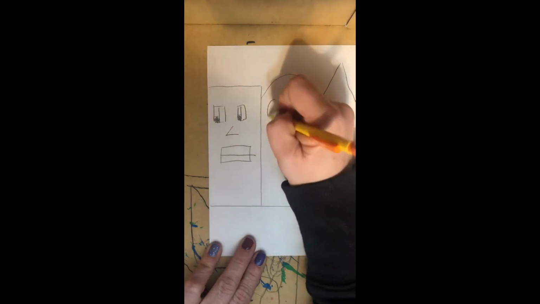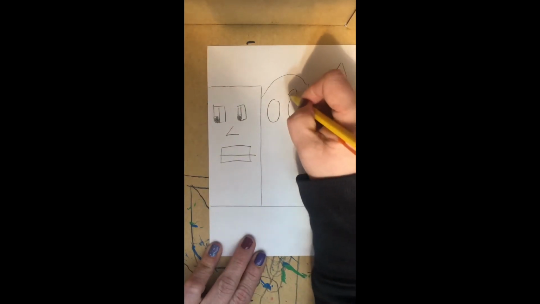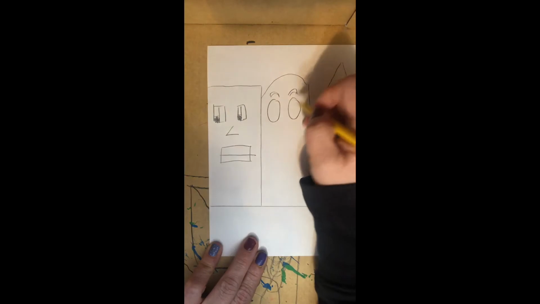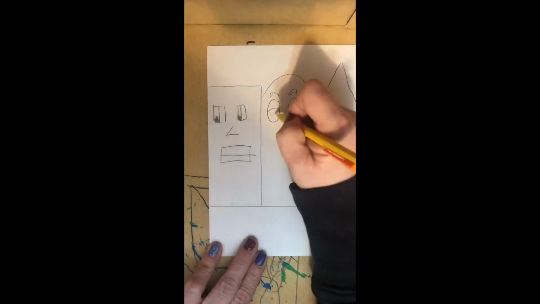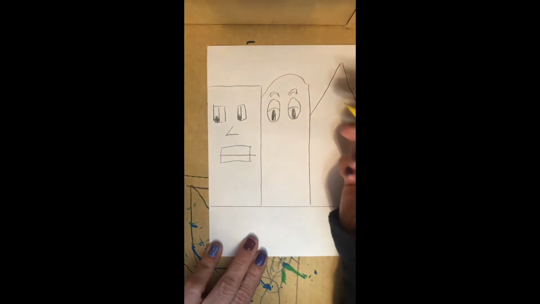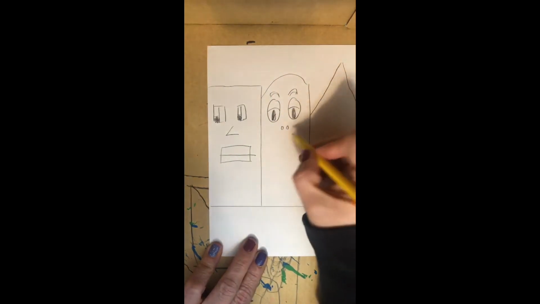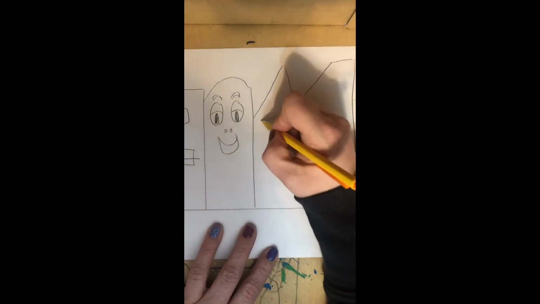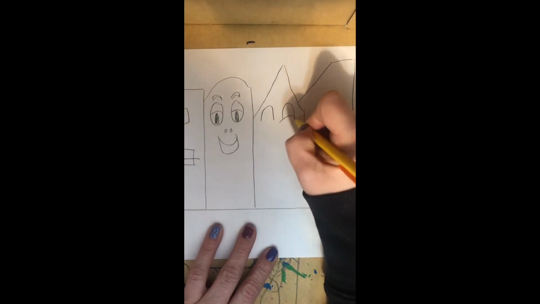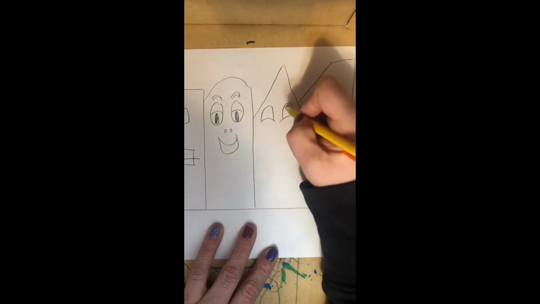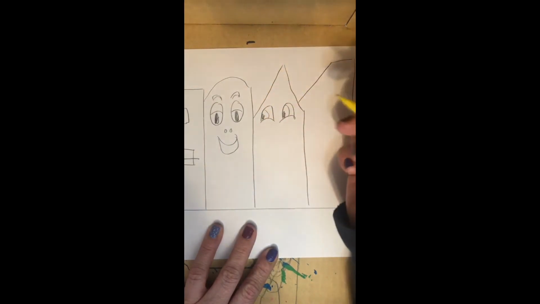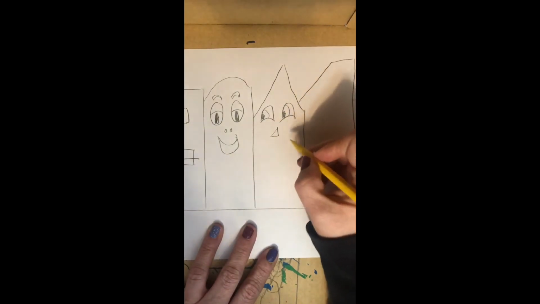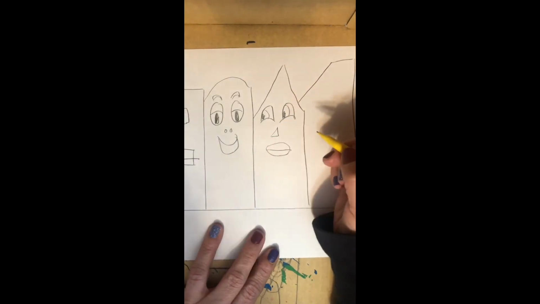Okay, the next one, I'm going to make the eyes circle. I'm going to give them some eyebrows and side of the eyes. You can make your own faces. You don't have to copy what I'm doing. Two circles there and a mouth there. And the next one, I'm going to do these type of eyes. Triangle for the nose, oval here for the mouth.